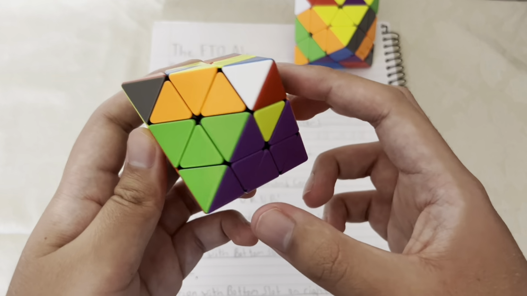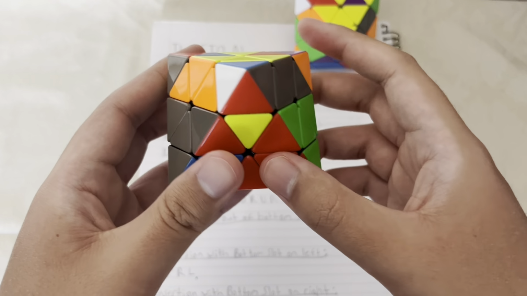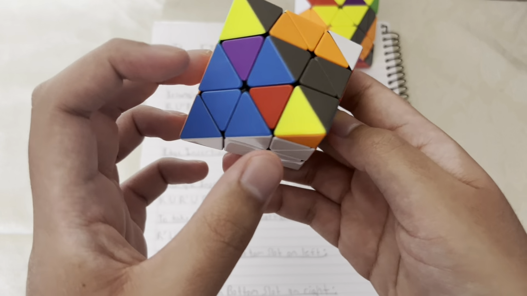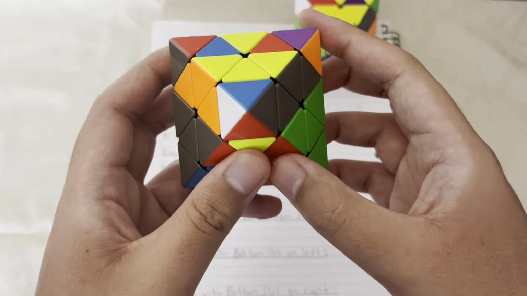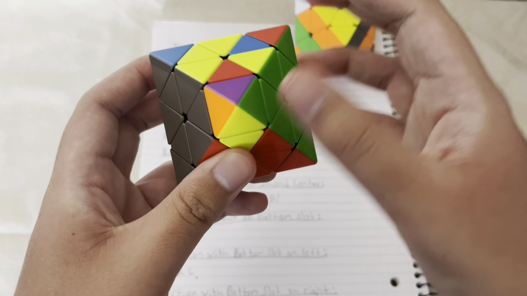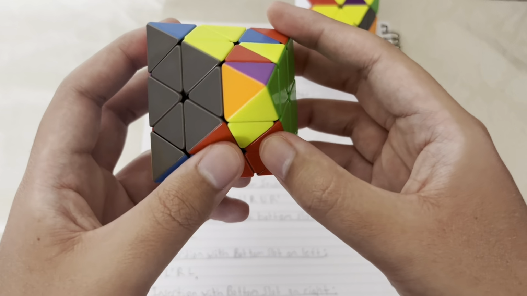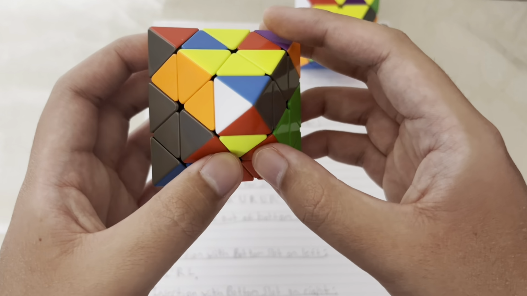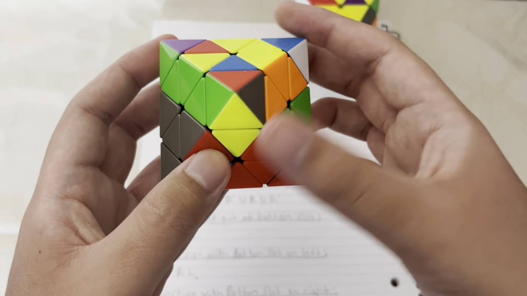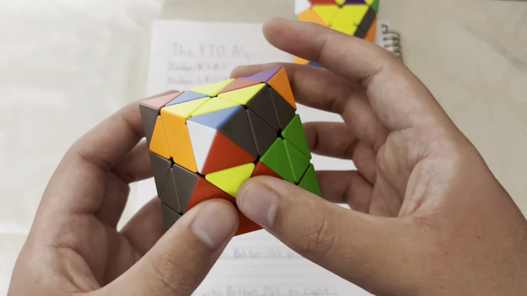Now here for this case, same thing, we're going to be looking for a red triangle, but this time there is no red triangle in the E layer. So here you want to check the top, and here's a red triangle. So we're going to move this triangle into the E layer, and we're going to do that with either a sledge or a hedge, which is basically the inverse of a sledge.